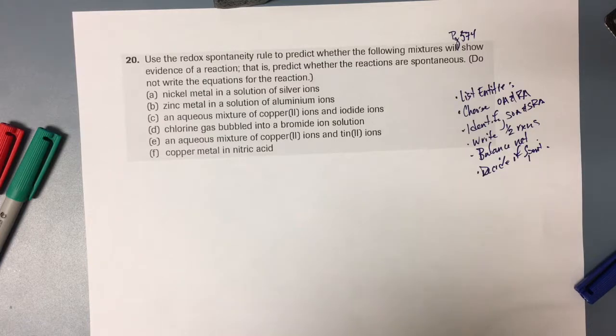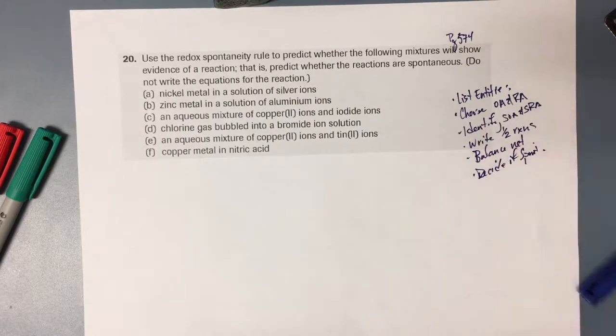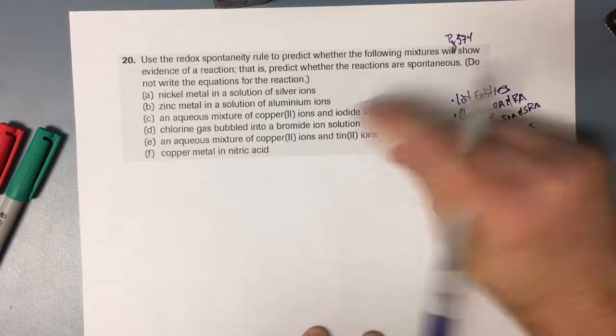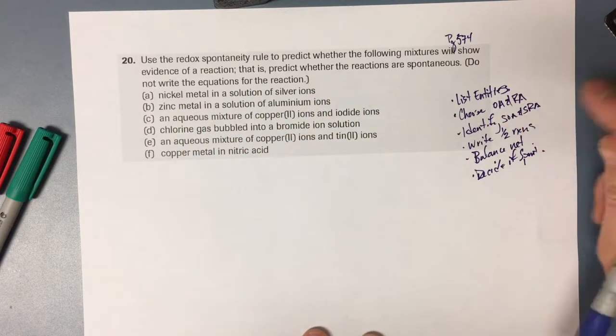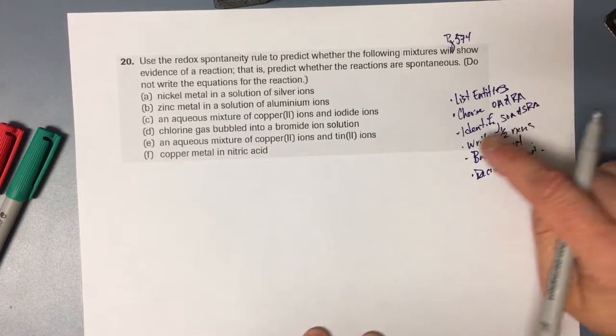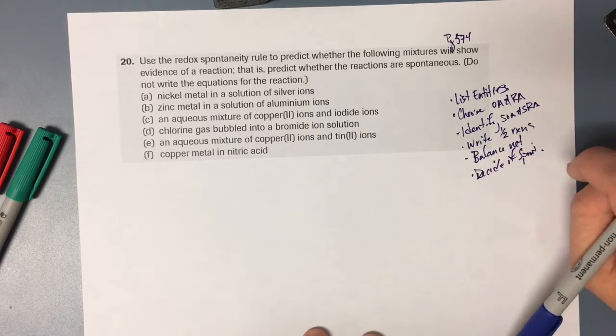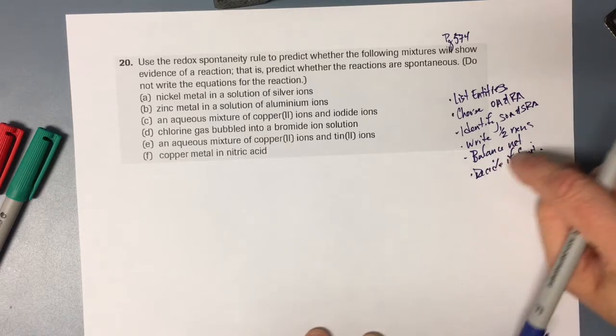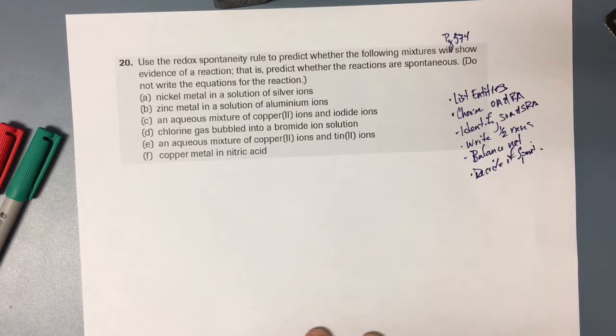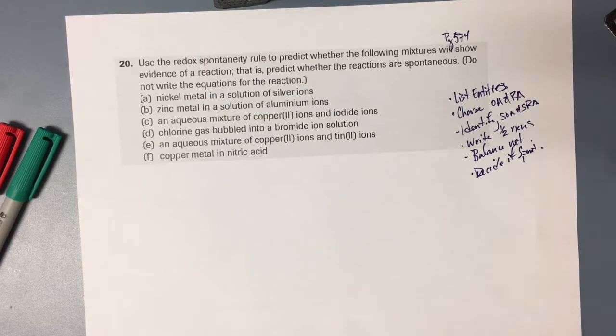And in order to do that, I'm going to list my entities that are in this, choose my oxidizing agents and reducing agents using the data booklet, identify the strongest oxidizing agent and strongest reducing agent, then write the half reactions from the data booklet, balance the net reaction, and decide if it's spontaneous. So there are quite a few steps, but to start this, I must decide what the entities are.